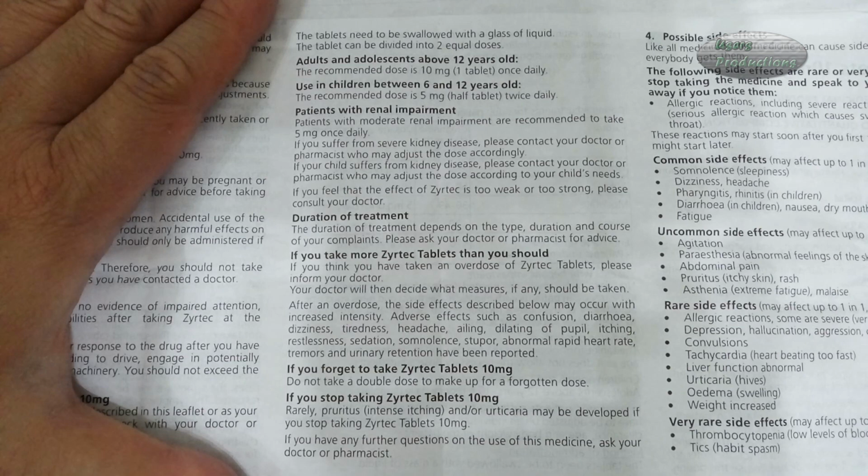Adults and adolescents above 12 years old, the recommended dose is 10 mg, 1 tablet, once daily. Use in children between 6 and 12 years old, the recommended dose is 5 mg, half tablet, twice daily. Patients with renal impairment. Patients with moderate renal impairment are recommended to take 5 mg once daily. If you suffer from severe kidney disease, please contact your doctor or pharmacist who may adjust the dose accordingly.